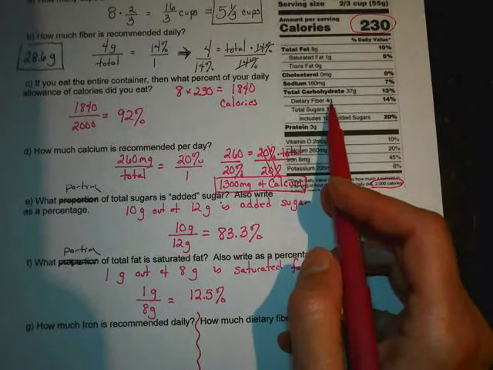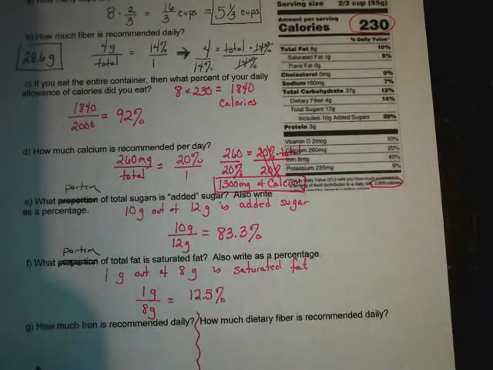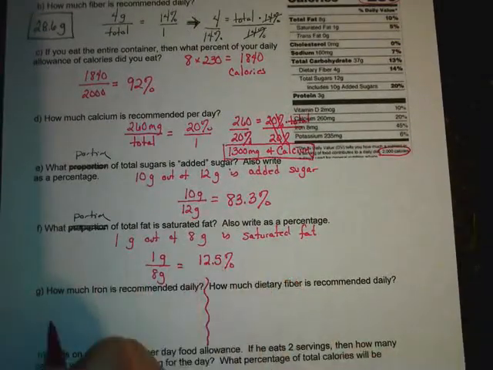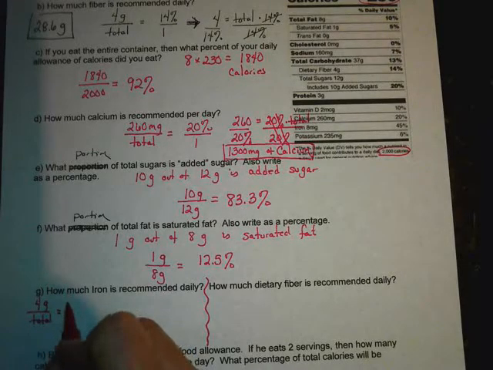So I'm given a part. I don't know the total, but I do know the percent. You ready? So 4 grams out of a total is equal to 14%.